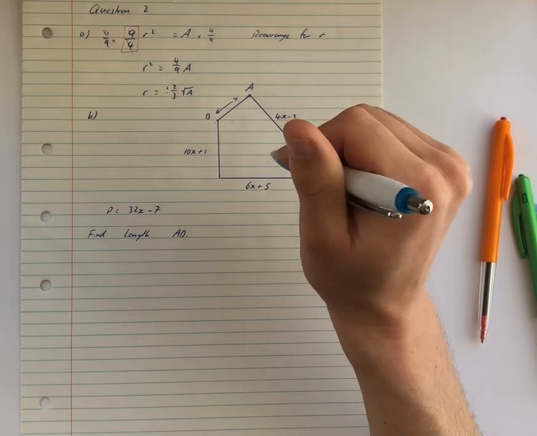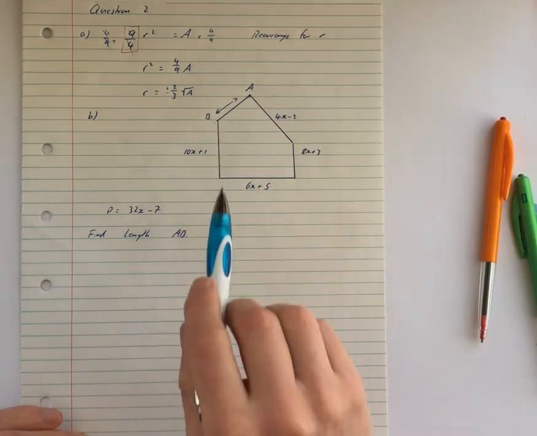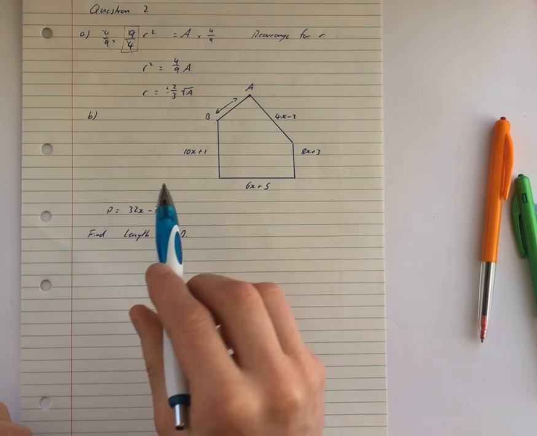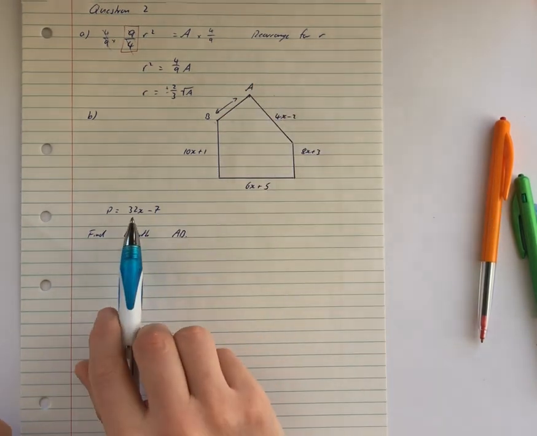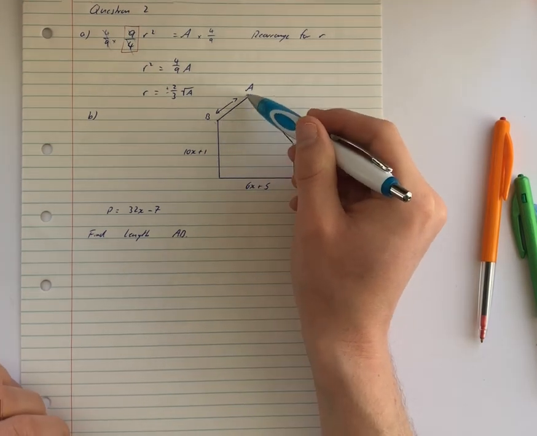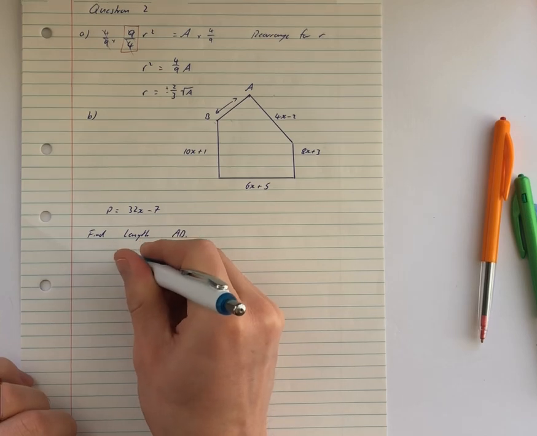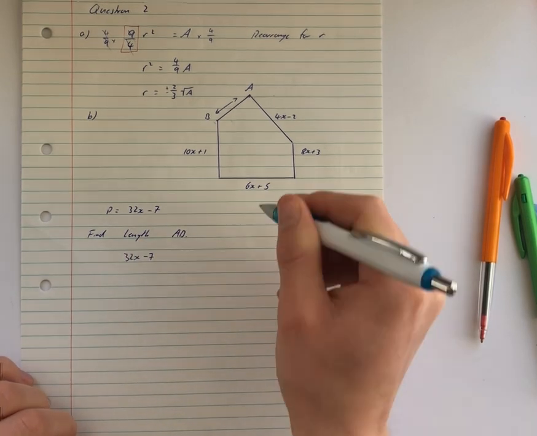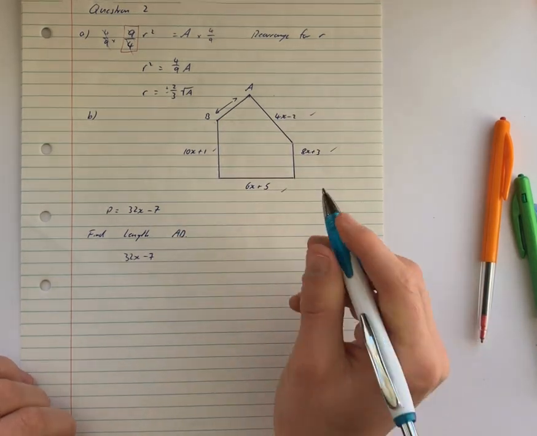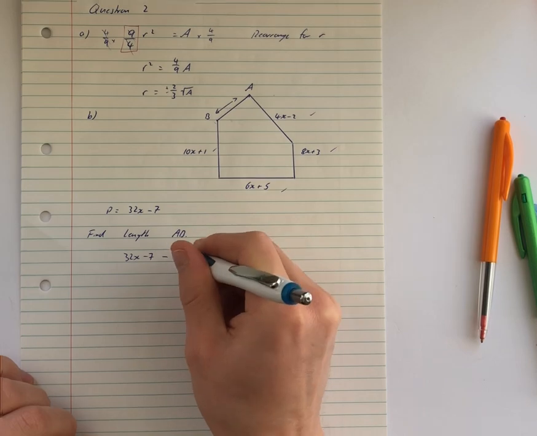Okay, this looks like a merit problem because it's all linear, but it's in a context. So we know the perimeter of this house shape is 32x minus 7. We want to figure out what AB is. We want to figure out what this length is. So we know if we take the perimeter, 32x minus 7, and we subtract these four sides, we'll be left with AB. So let's subtract 10x plus 1.